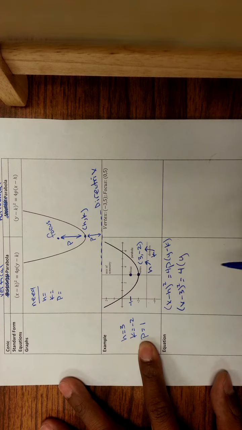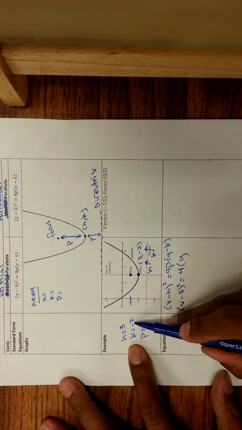Now I'm going to take each of these values and plug it in. However, you want to be careful of a couple of things. First of all, remember your h is always opposite. So if our h was a positive 3 for our vertex, inside our equation it's going to be a negative 3. 4 times p is the coefficient out here, so 4 times 1, because that's our p-value. And then for y, if k is a negative 2, we need to put a positive 2 in my equation. Remember, h is always with x, k is always with y.